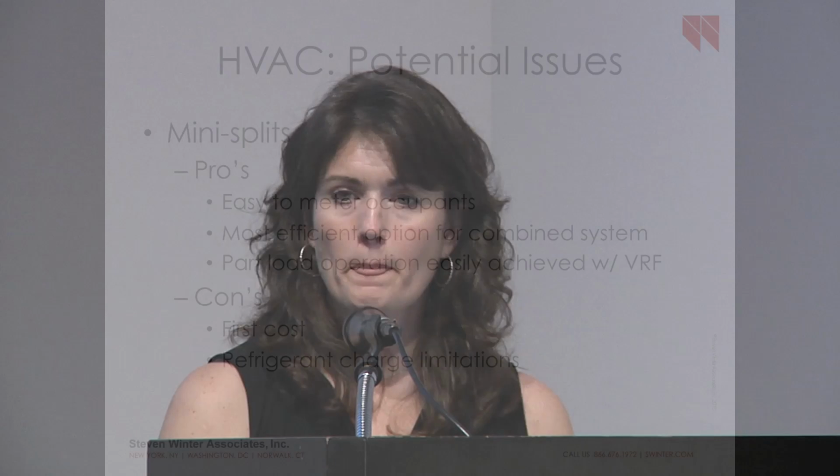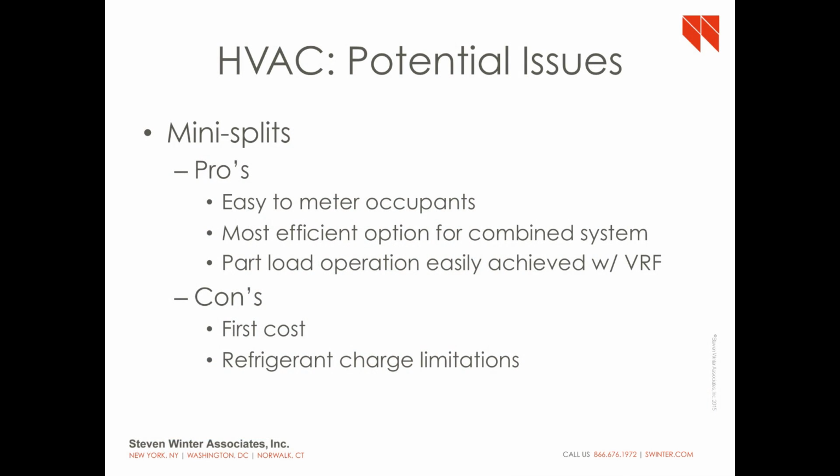Mini splits. So the pros are, even on a common condenser, many of the manufacturers offer software that helps you sub-meter all of the occupants. So if that's what you need to do, it's available on a common mini-split system. It is the most efficient option for a combined system. You can run it at part load very easily. They go down to a very small part of their capacity.